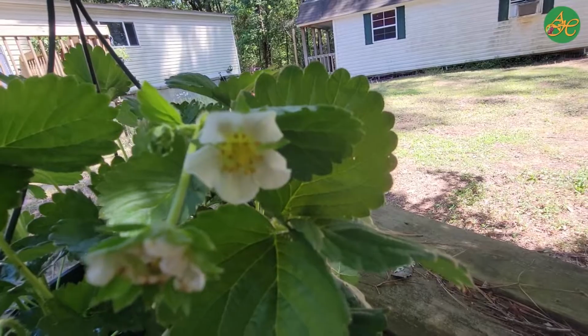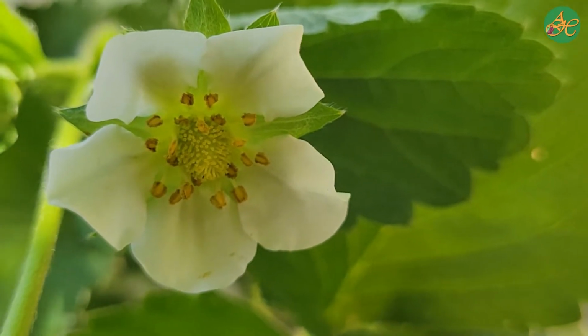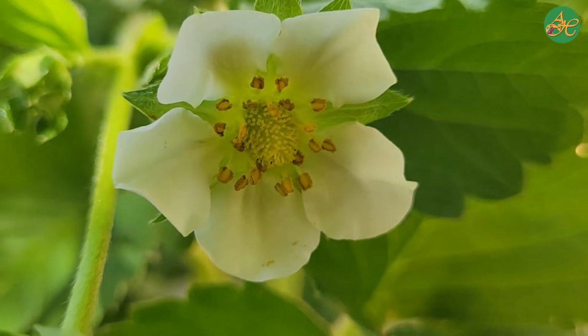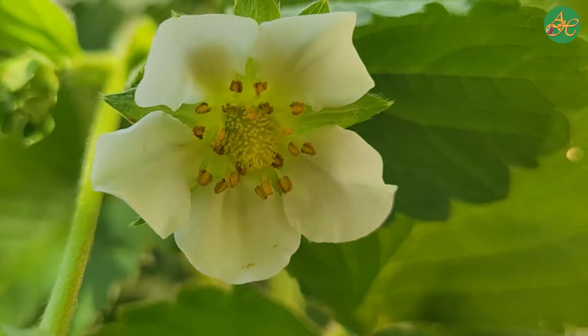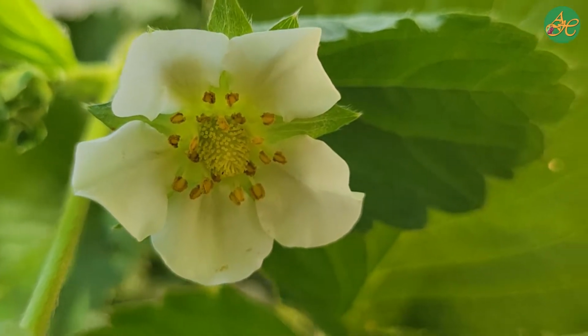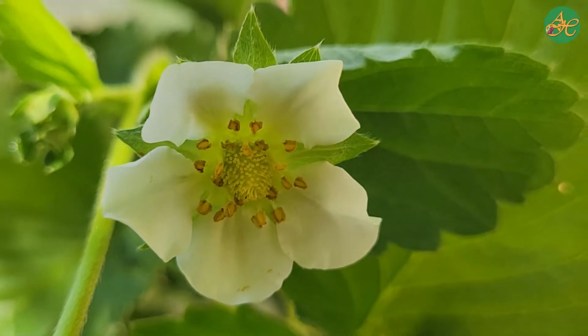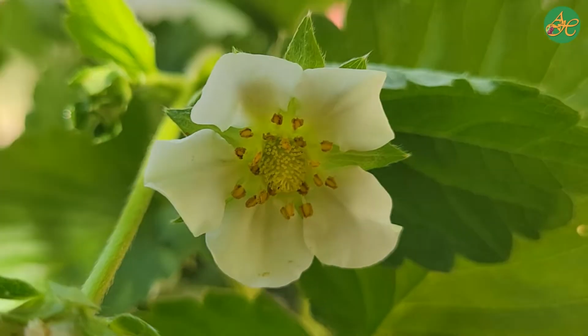Now let's zoom in on just one flower. Here we have the flower of the strawberry. Take note of the petals. How many petals does it have? What is the shape of the petals?